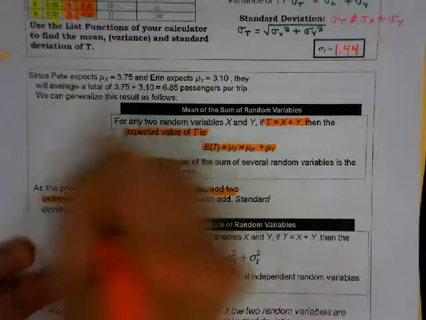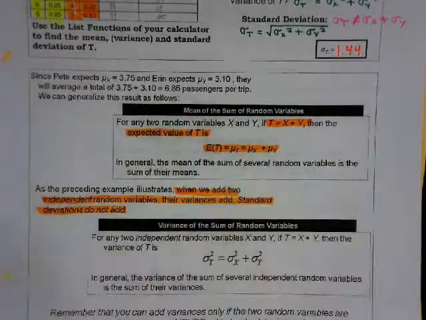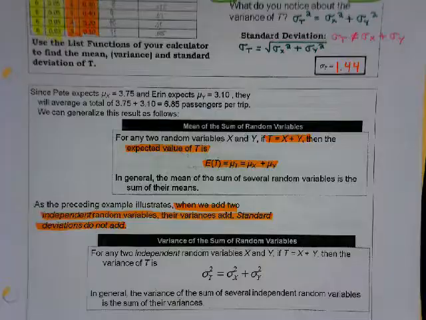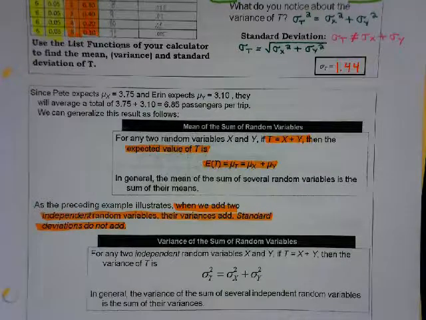Now, most of the time the question is going to be, here's two random variables, here's their expected values, their standard deviations, and then I'm going to ask you to find the sum and find the mean and the standard deviation. The means you can just add.